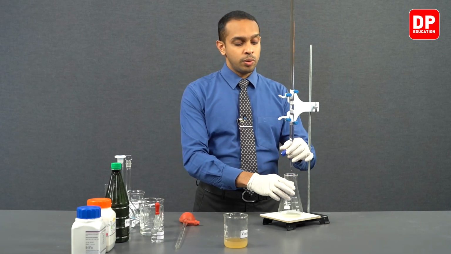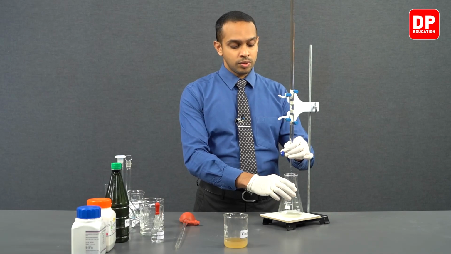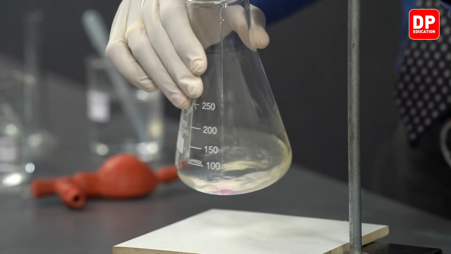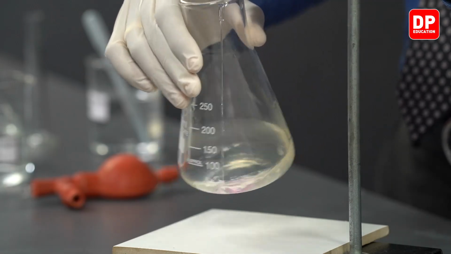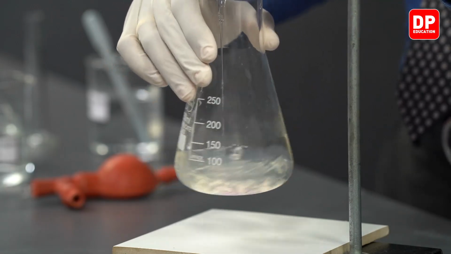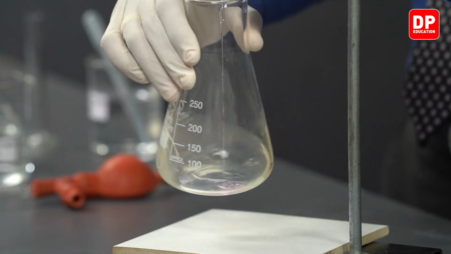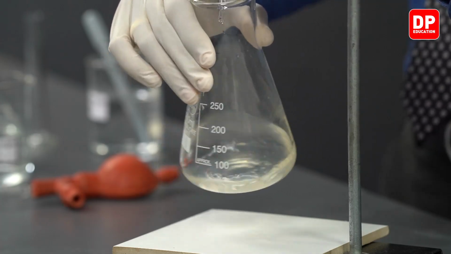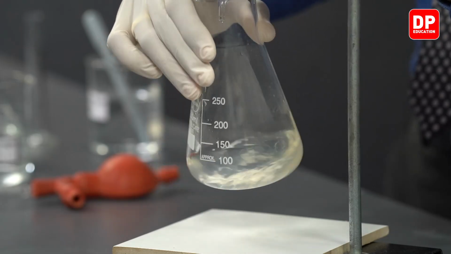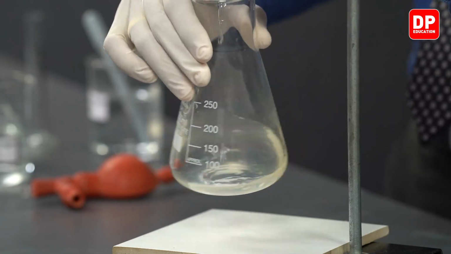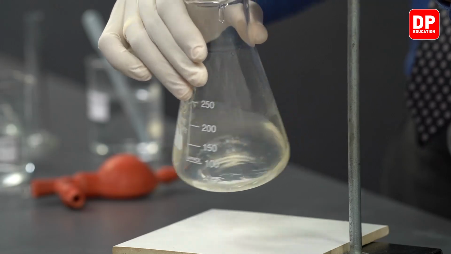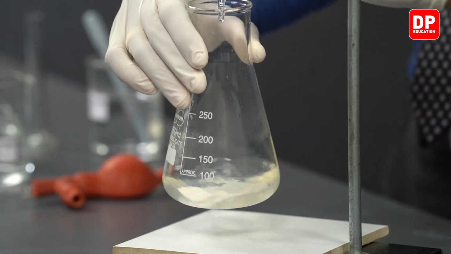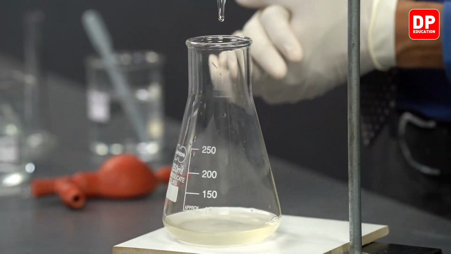So we can proceed to add sodium hydroxide a bit faster this time around, but keep in mind, students, you have to keep swirling the titration flask so that the contents are mixed really well. Now I have added 15 cubic centimeters of sodium hydroxide. Now, students, I have added 19 cubic centimeters of sodium hydroxide.